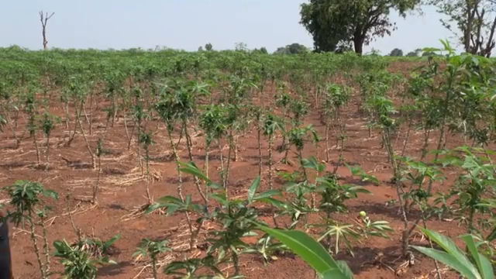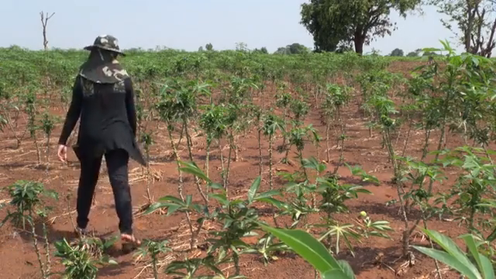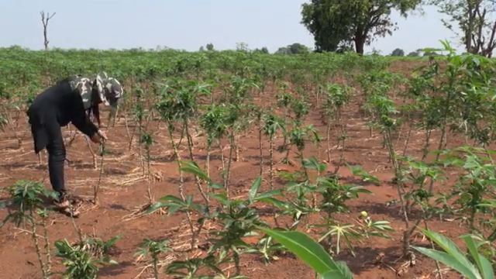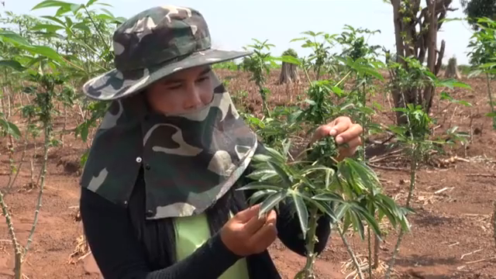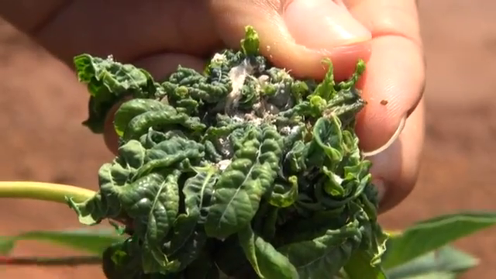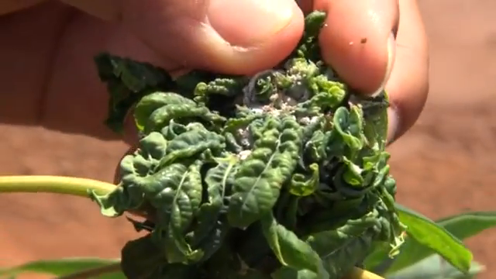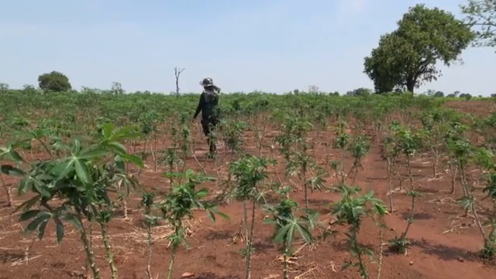Now that we know how to spot and recognize mealybugs, let us hear from another community agricultural volunteer how mealybugs spread. Mealybugs cannot fly, but they are transferred by wind, water, and humans. That is the way they spread.